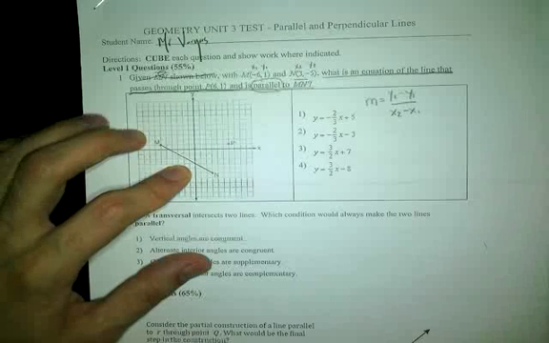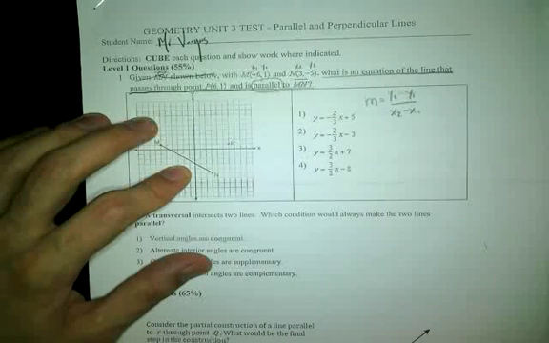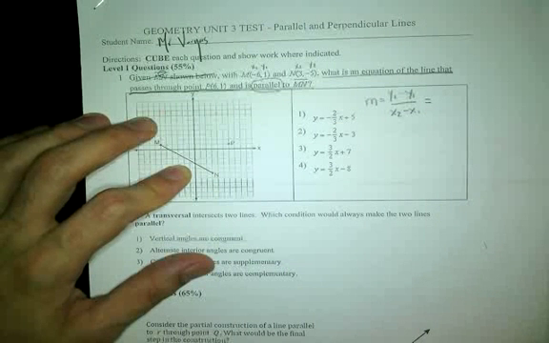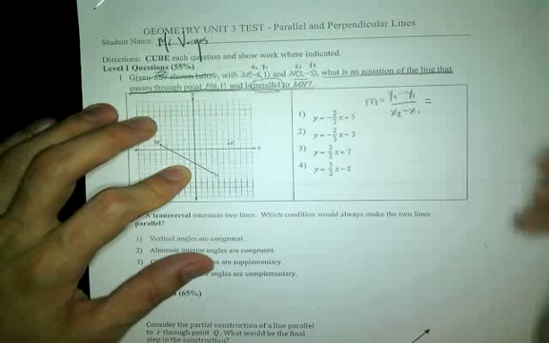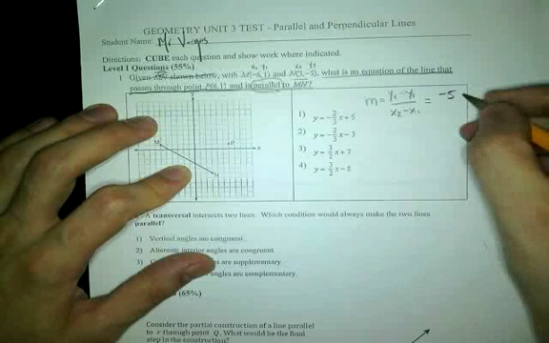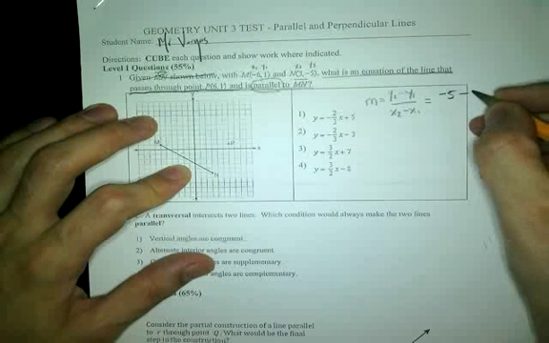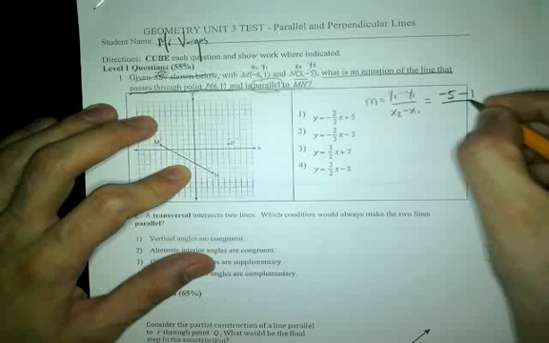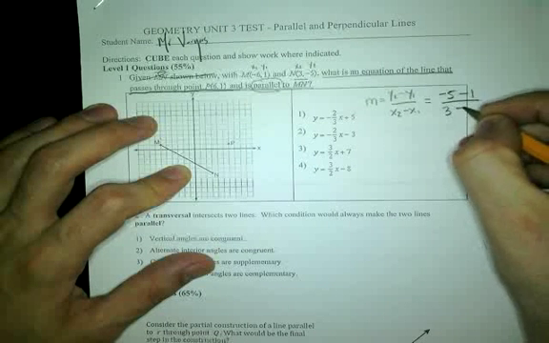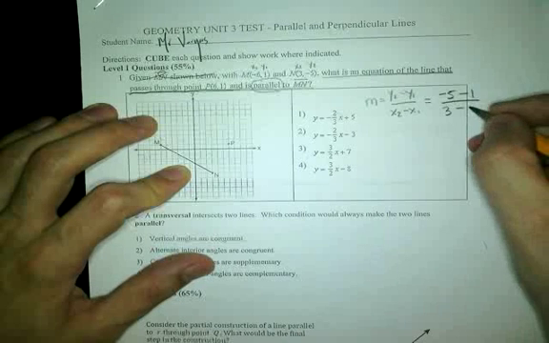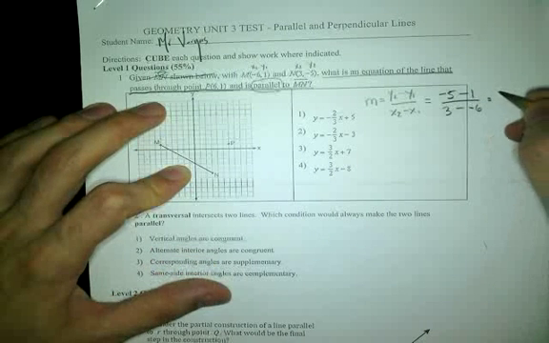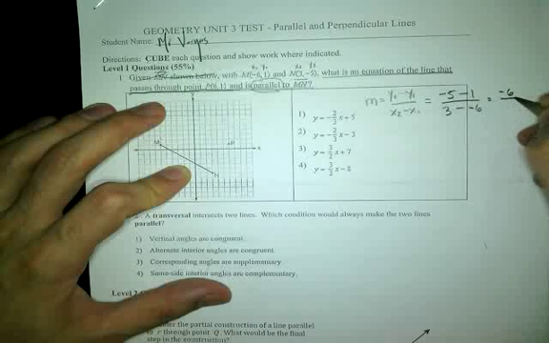Now that I have labeled each of those points, I'm just going to simply plug those coordinates into the slope formula here. y2 in this case was -5 minus y1, which is 1, over x2, which in this case is 3, minus x1, which is -6. So this becomes -6 over +9.